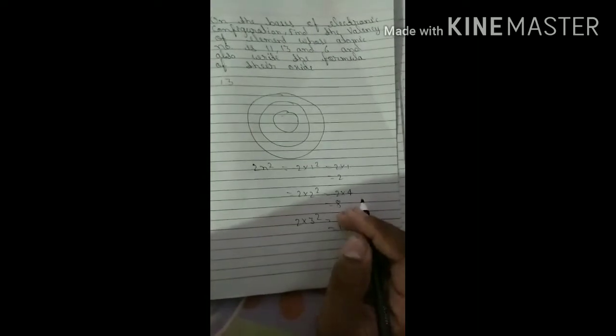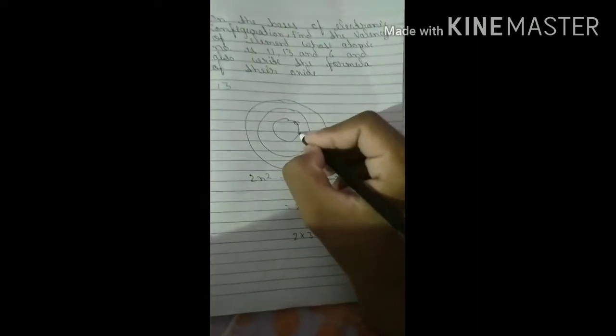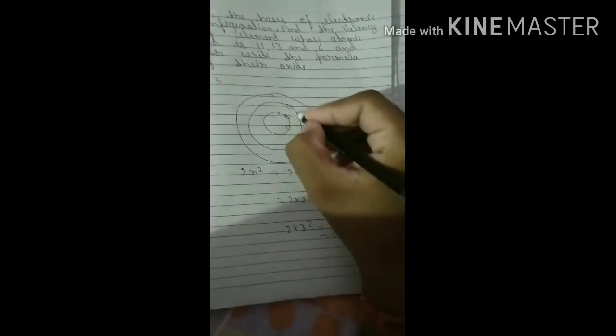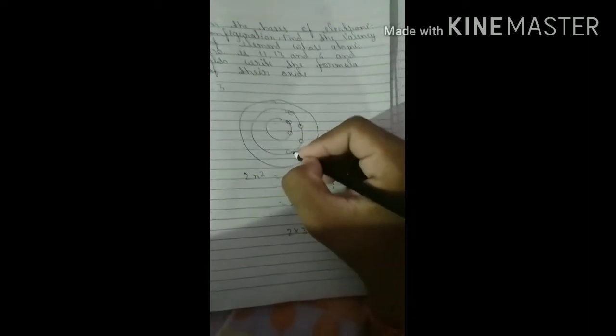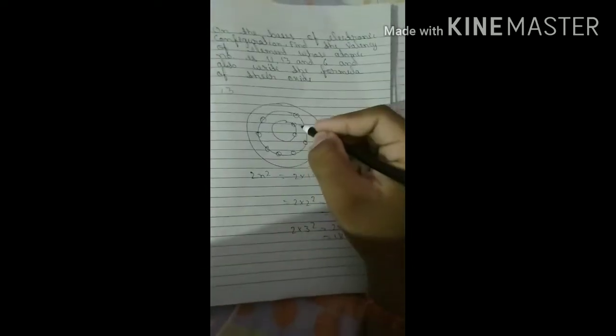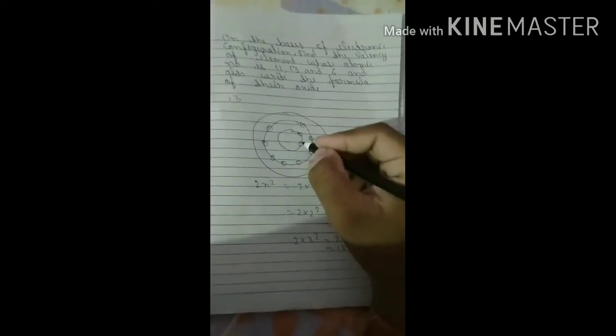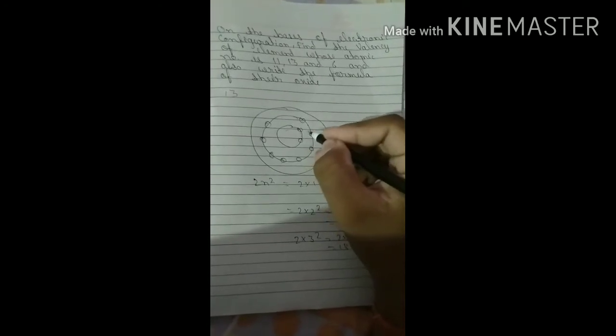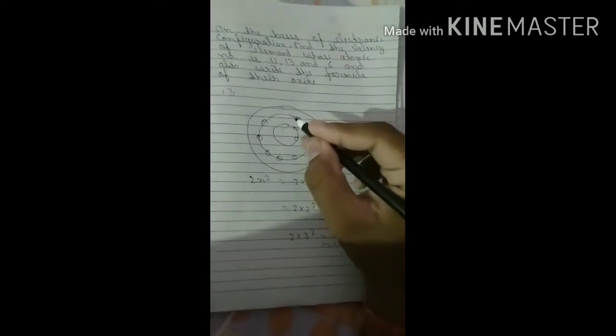So place the 2 electrons in first orbit, 8 electrons in second orbit, and 2 plus 8 is 10, and only 3 left.